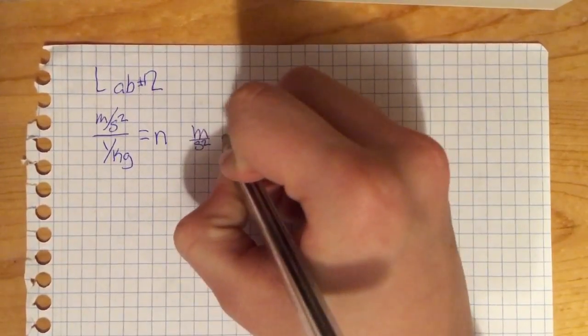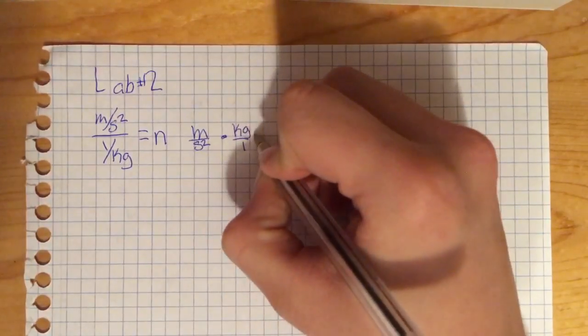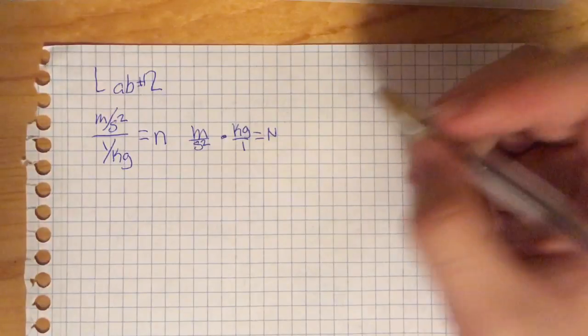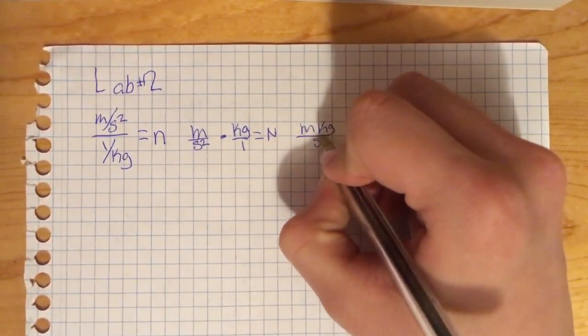By multiplying by the reciprocal of the denominator of the complex fraction, we can get rid of the large division bar and simply multiply, leaving us with meters times kilograms over seconds squared is equal to newtons.